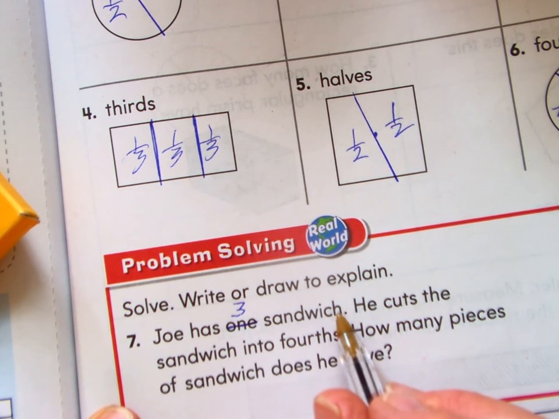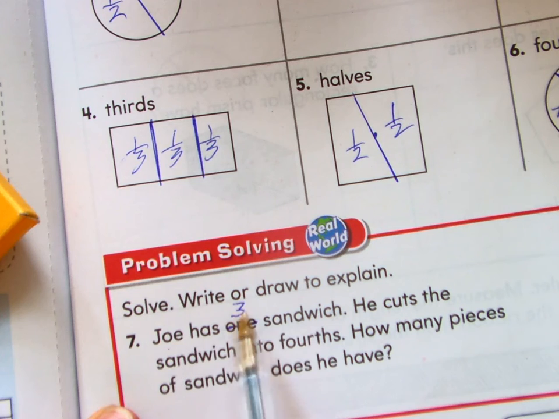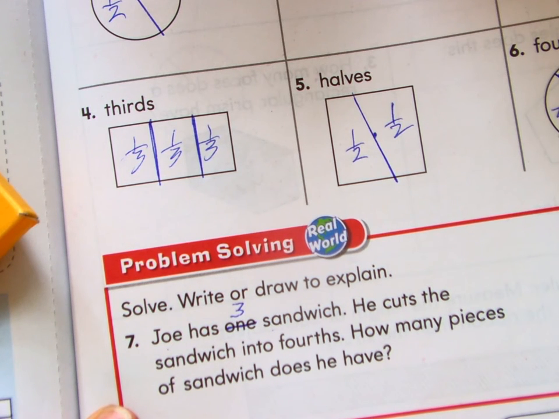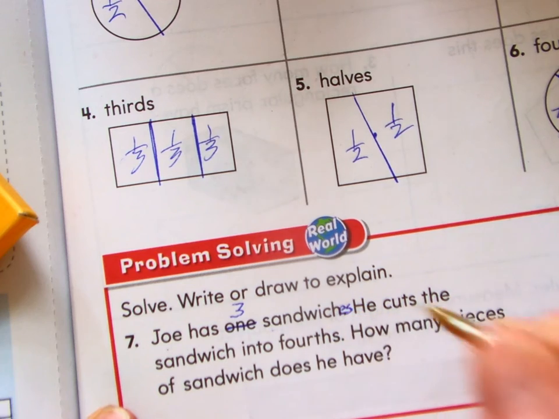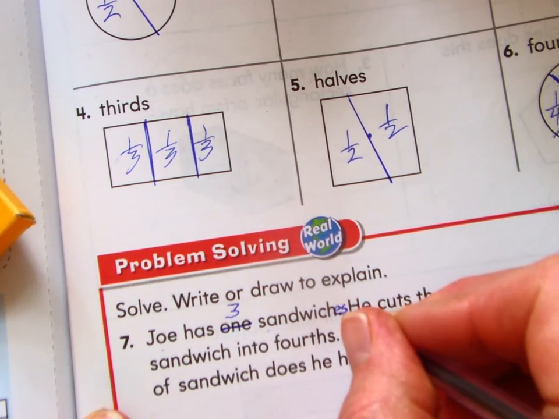And now we have to change this word. Read it. Joe has 3. This says sandwich. What do we want it to say? 3 sandwiches. You need an ES. Put in ES, tiny. Okay, and then a period.